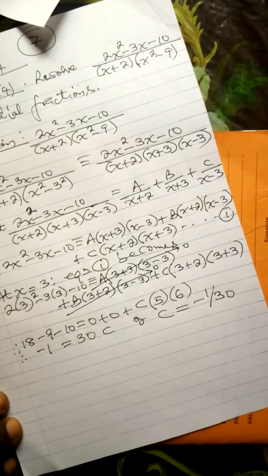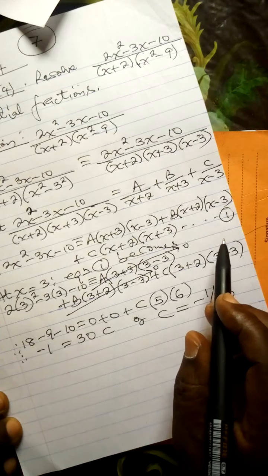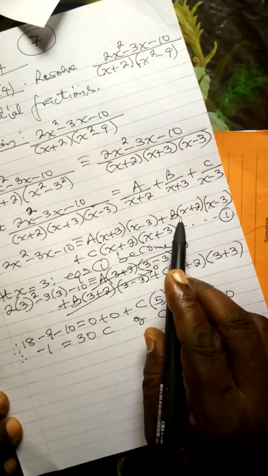Now, in equation 1, I can choose x to be minus 2.